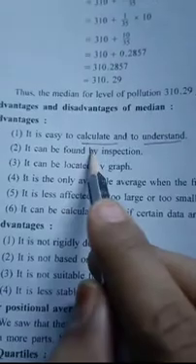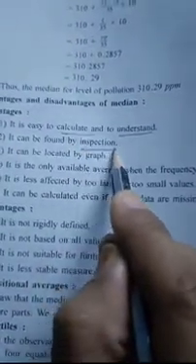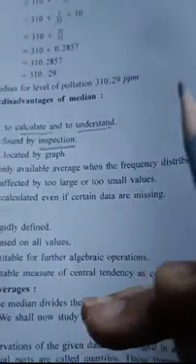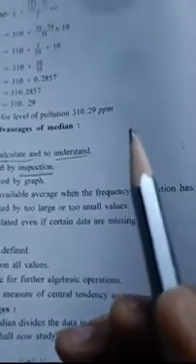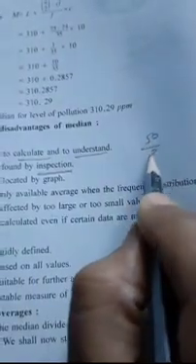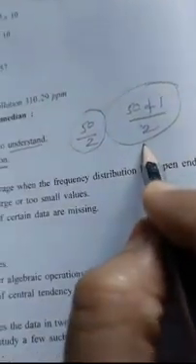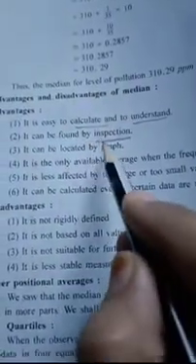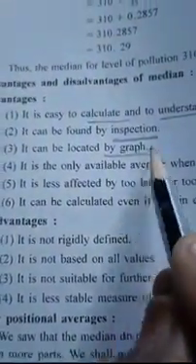Then the next, it can be found out by inspection. How by inspection means, suppose my number of data is 61 or 50. Among that 50, if I want to find the median, so 50 divided by 2, median is divided into two parts, so 50 divided by 2 if it is continuous. If it is discrete or ungrouped, then 50 plus 1 divided by 2. So by oral also I can find out what is the value of the median. So by inspection or oral calculation we are able to easily find it out. Same way by graph also we are able to find out what the median will be.